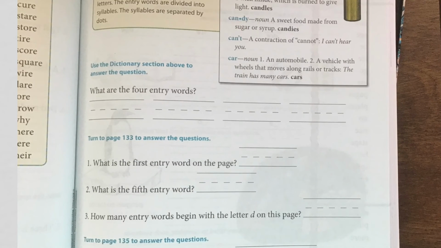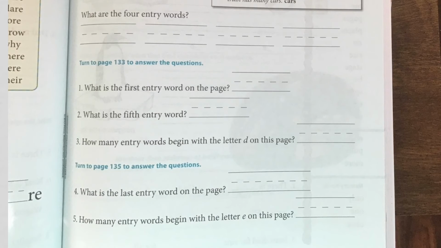So now we're going to move back down to number one. The first entry word on page 133 is coast. Very good. If you said coast at home, you are correct. And I'll do this one with you. Coast.